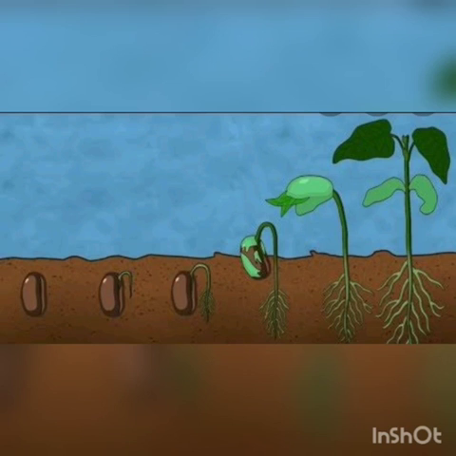So how do plants grow from a single seed? When seeds are sown in the soil and when they achieve favorable conditions, they germinate to give us a new plant.